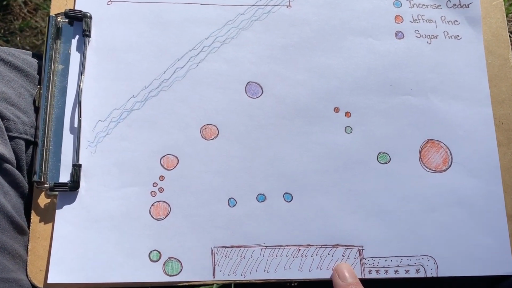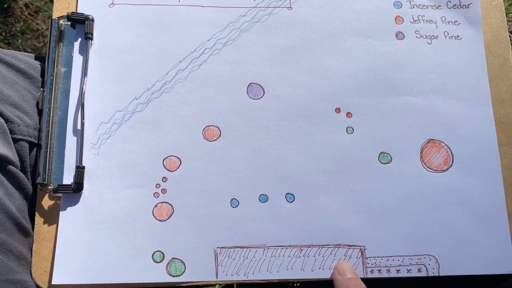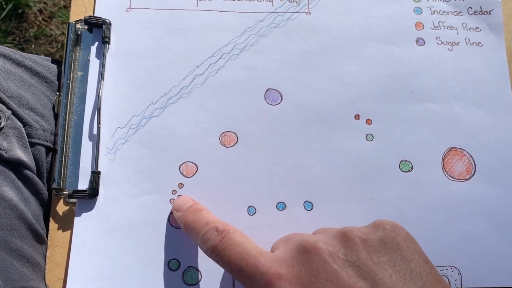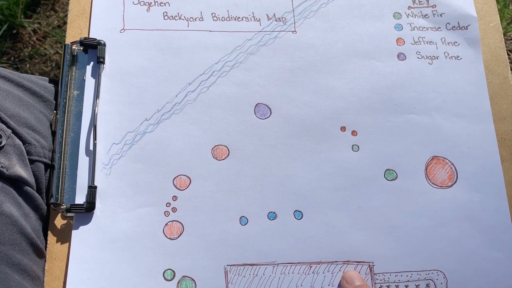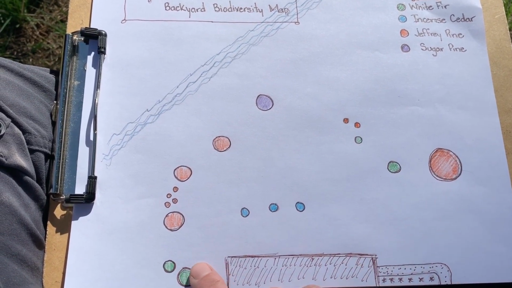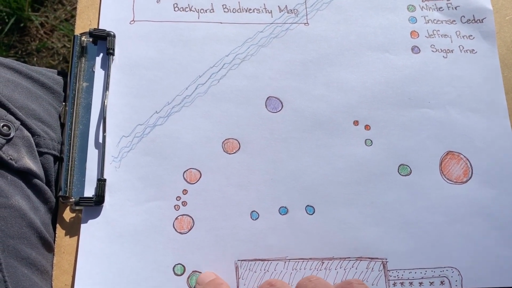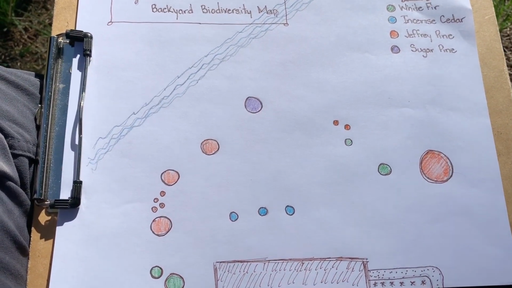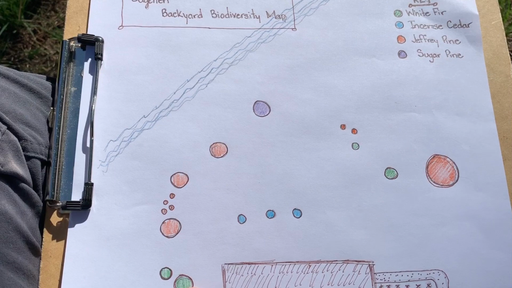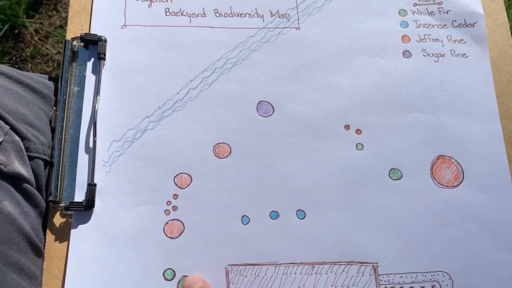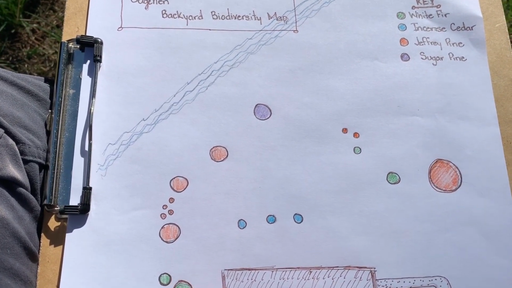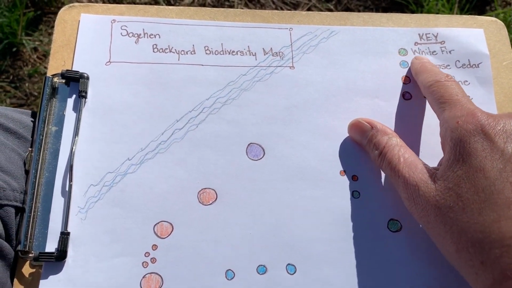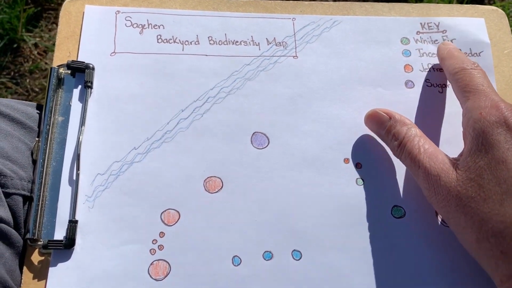And the way I added trees was by adding circles. The big circles represent the larger trees, and the smaller circles are smaller trees. And I started actually with these green circles. So I first added with a pencil this circle here, and this is the tree that my branch came from. Then once I identified it, I colored it in green to represent the white fir tree. And you can see I created a key here so that all of the green circles show white fir trees.